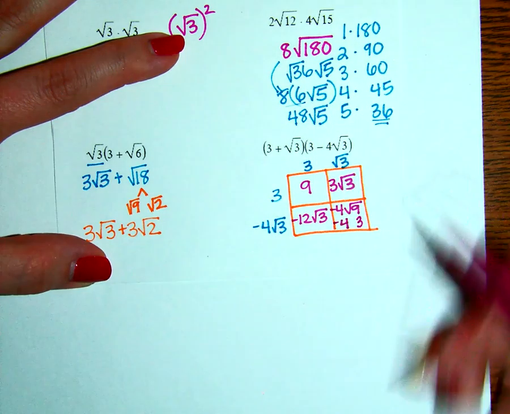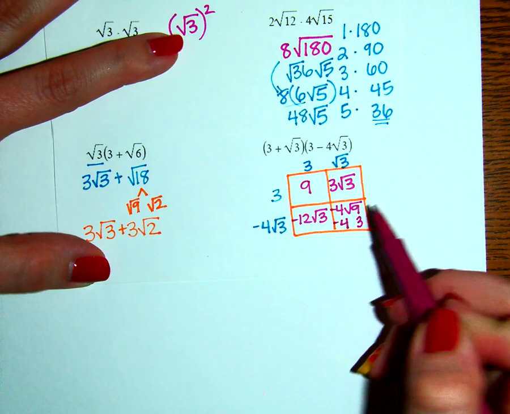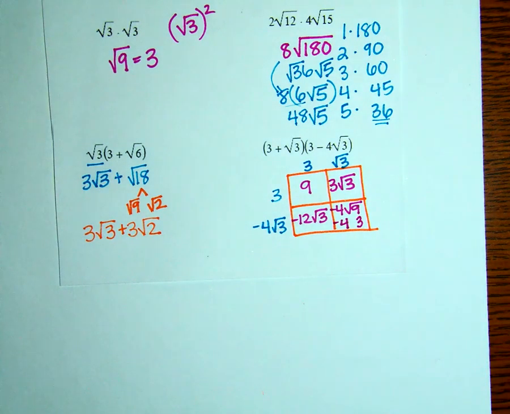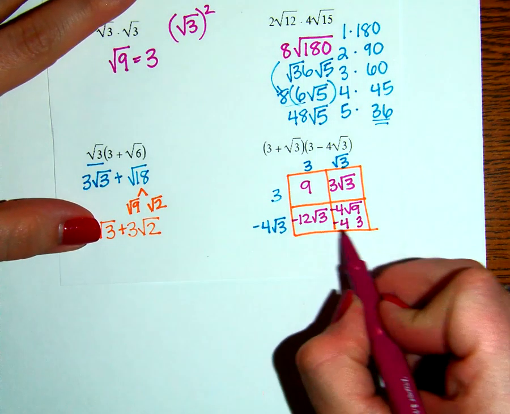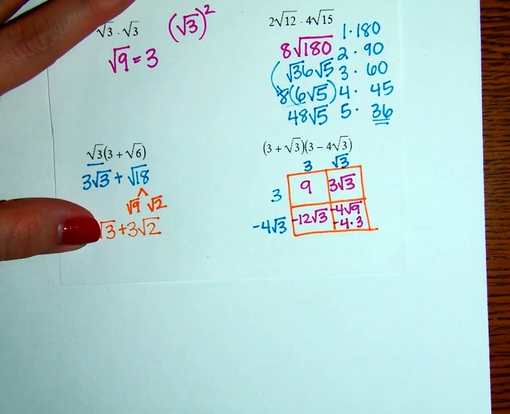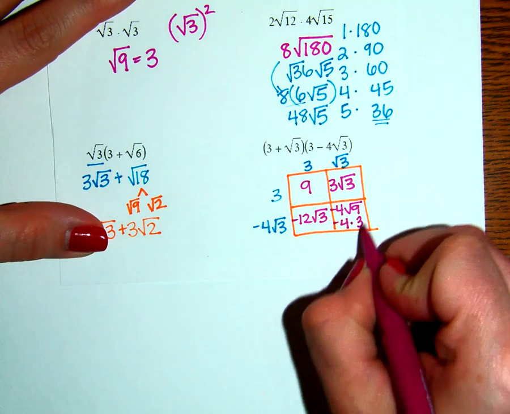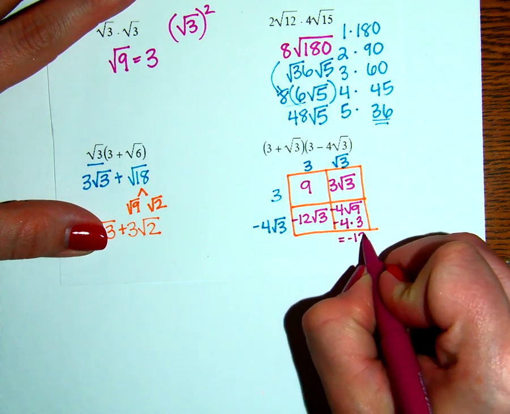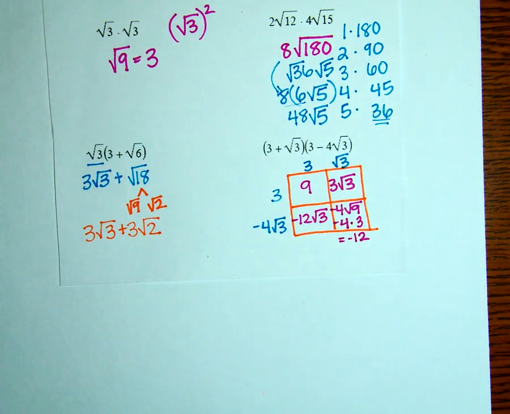So how are the negative 4 and the square root of 9 bonded? How are they put together? Multiplication. So the 4 and the 3 are also going to be bonded by multiplication, giving me an answer here of negative 12.